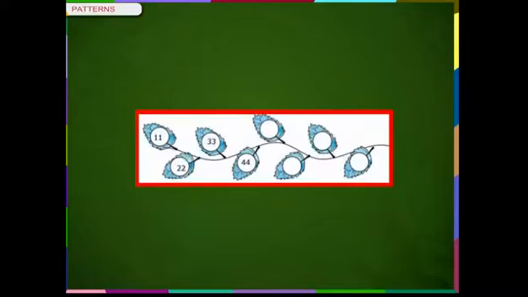Observe the screen and continue the pattern. We observe that the first number is 11. Thereafter, every next number is a multiple of 11. So the rule is multiple of 11. Using the rule, the pattern will continue with numbers 55, 66, 77, and 88.